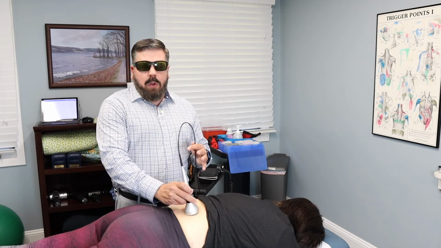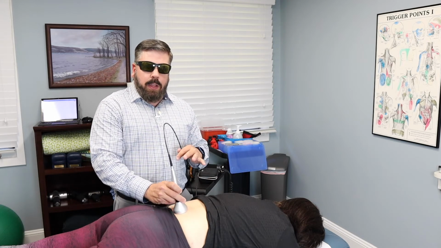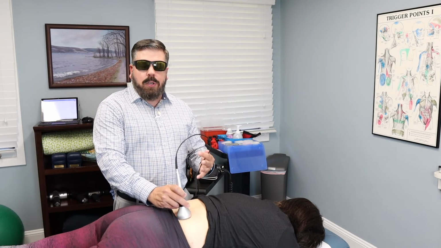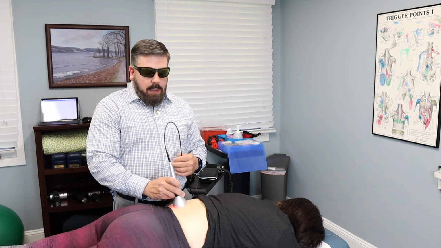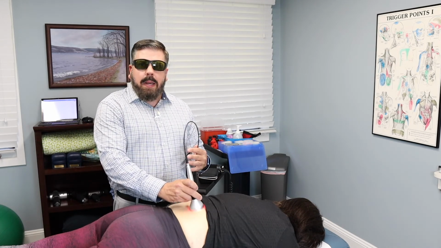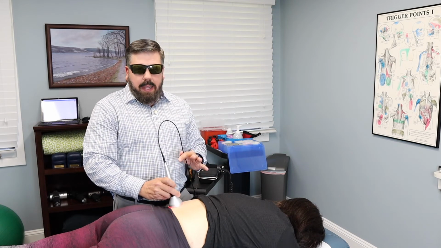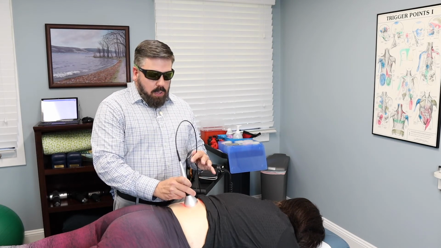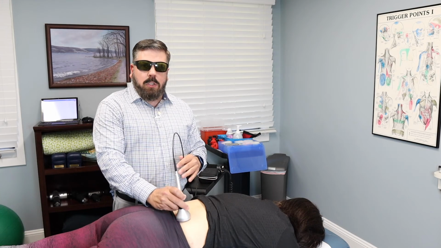On average, 4 to 8 visits of the laser therapy is what we'll utilize to get the patient out of pain and feeling better. Chronic conditions can last anywhere from 6 to 12 visits or even more, depending on how long it's been. But again, this is a highly effective treatment that we use in our office to help get patients better faster.